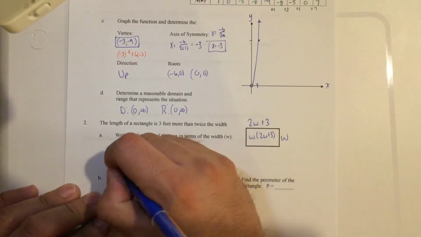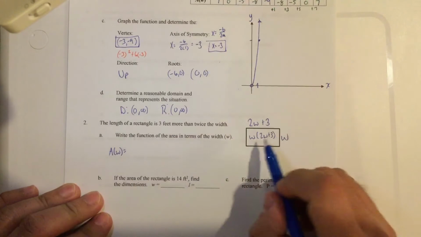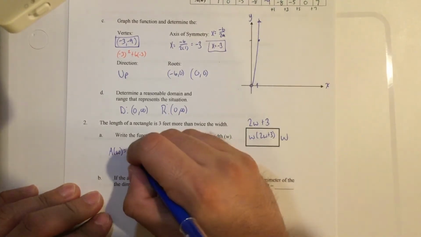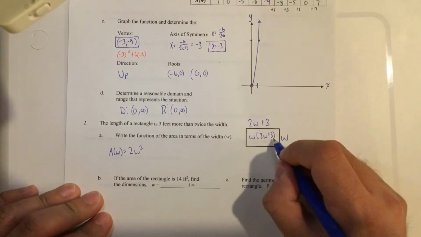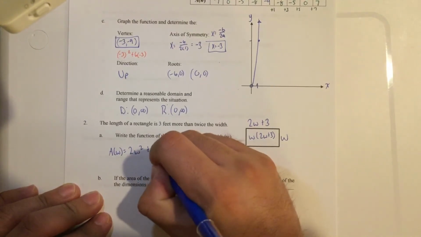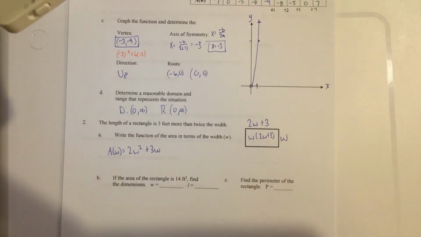So A of W equals W times 2W is 2W squared. W times 3 is 3W. All right, and once again, we're going to use this one.